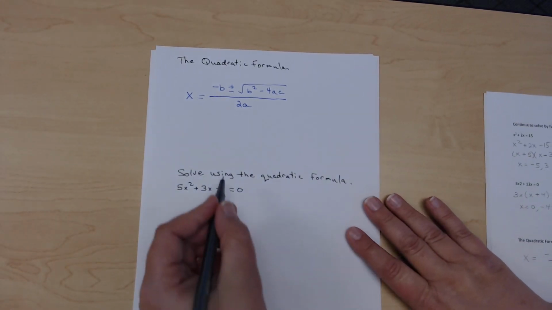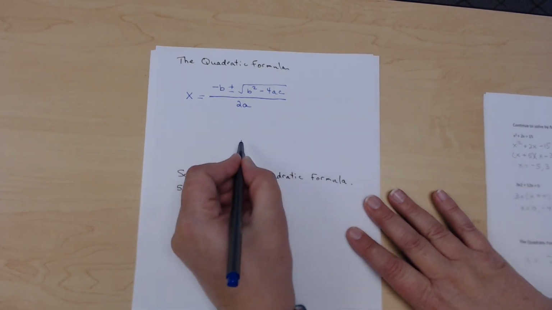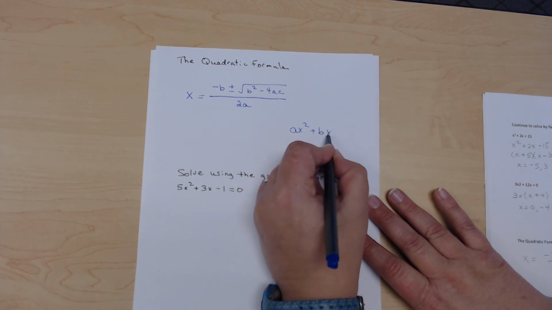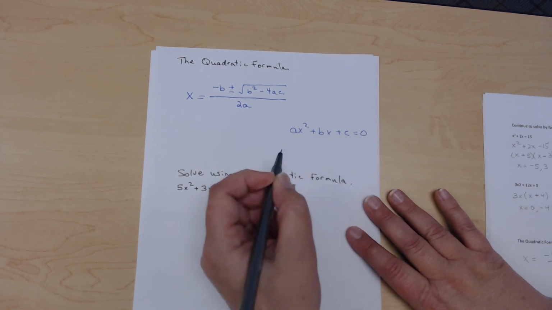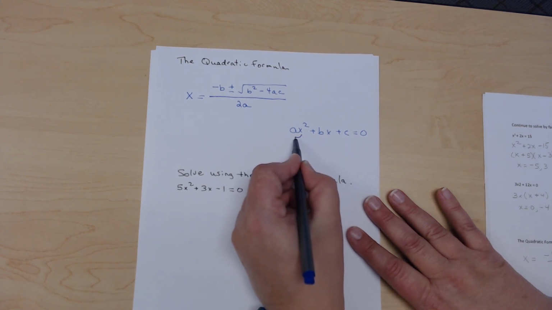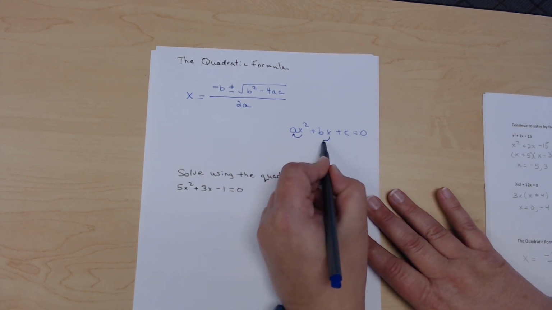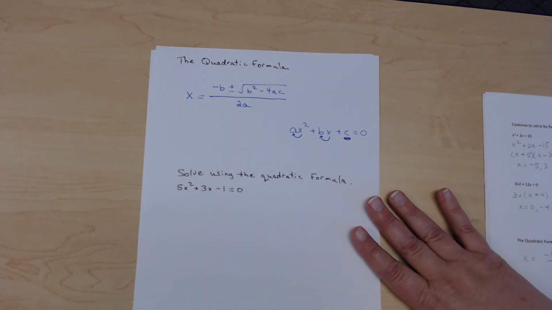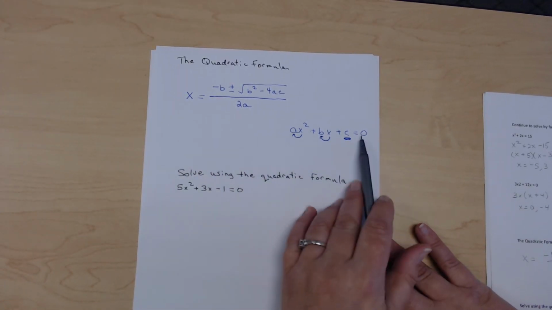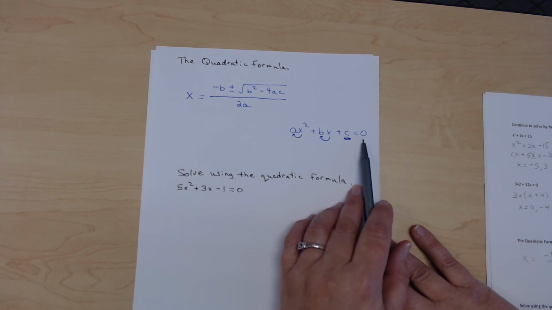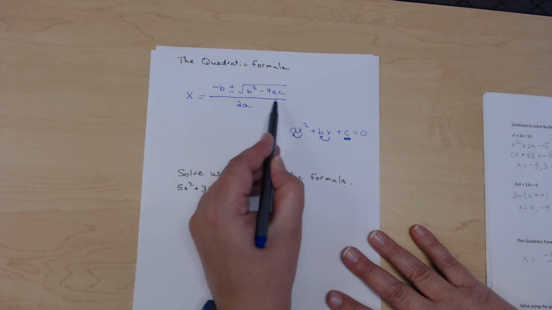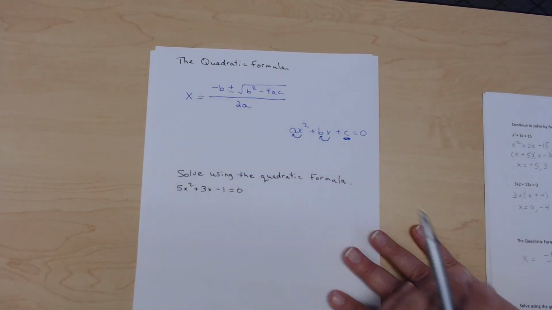Okay, and remember, it comes from, I'll put it off to the side, ax squared plus bx plus c equals 0. So the number in front of the x squared is a, the number in front of the x is b, and the number all by itself is c. Okay, and it only works if the other side is equal to 0. So you must make sure that your one side is equal to 0. Okay, and this goes over the whole thing. The whole thing. And that's what x equals.